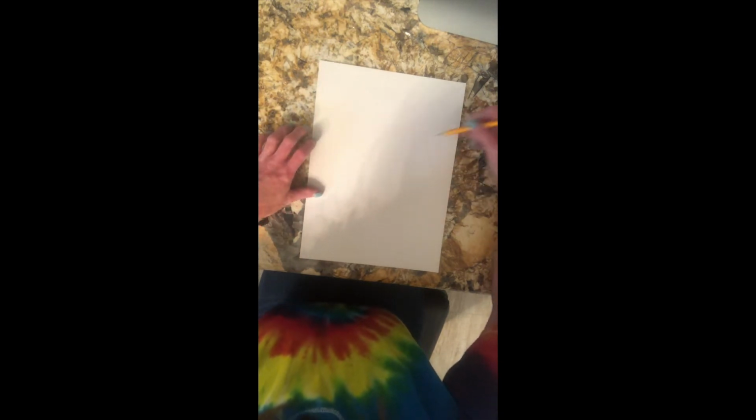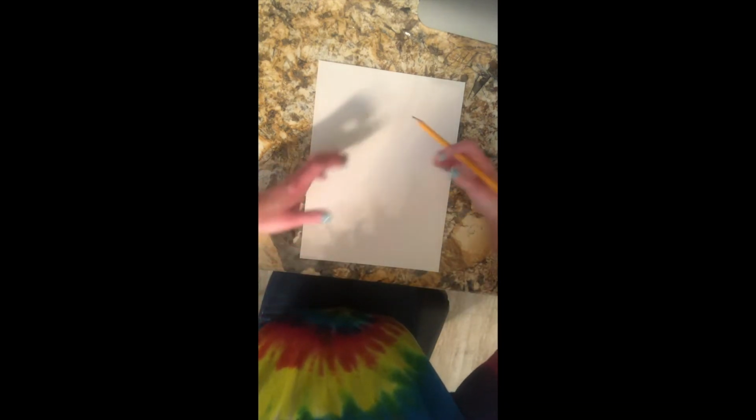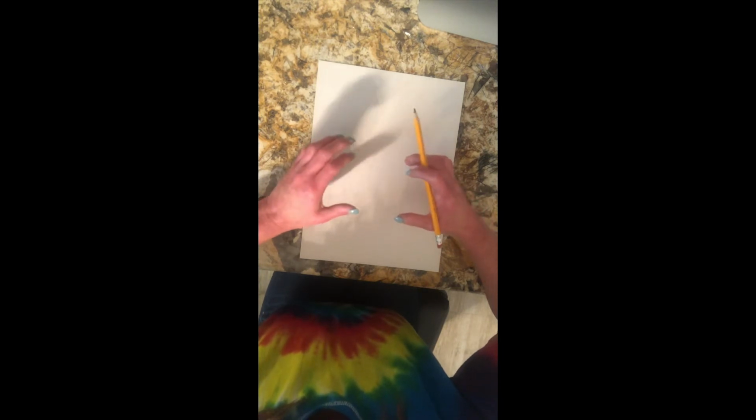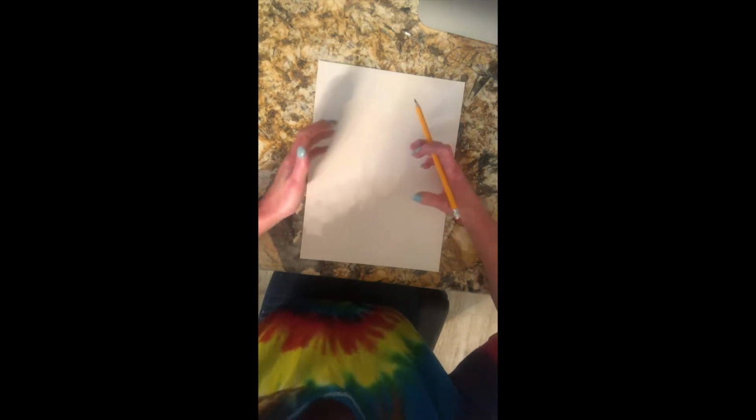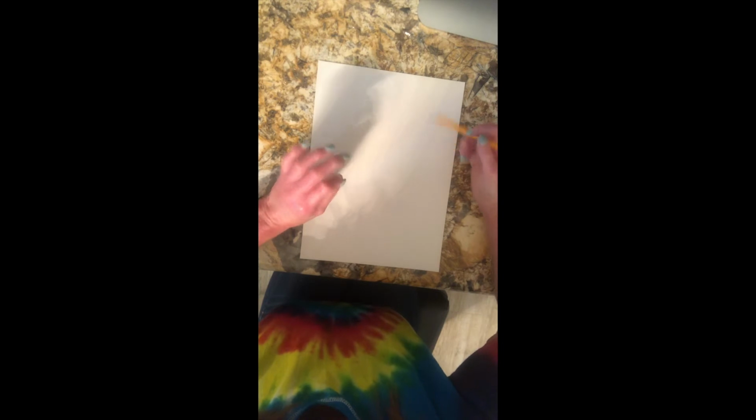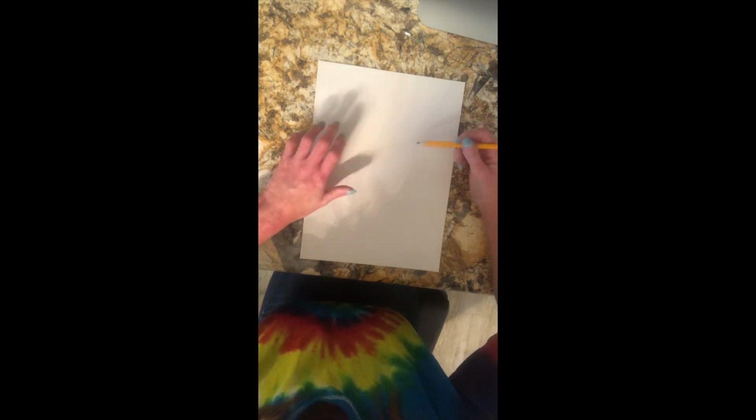So when you look at my white paper, it's completely blank. So it's kind of like a negative space because there's nothing on my paper, it's just blank. But as soon as I start drawing on my paper, whatever I draw becomes the positive space because it's not blank anymore. So that's kind of the difference between positive and negative space.